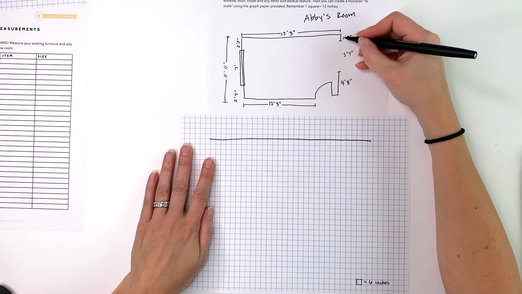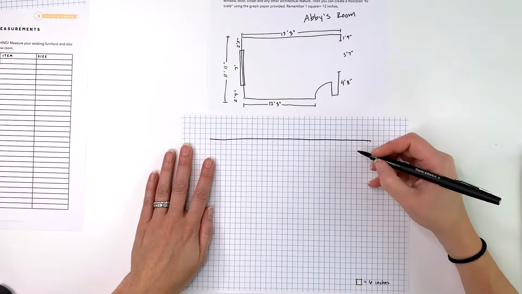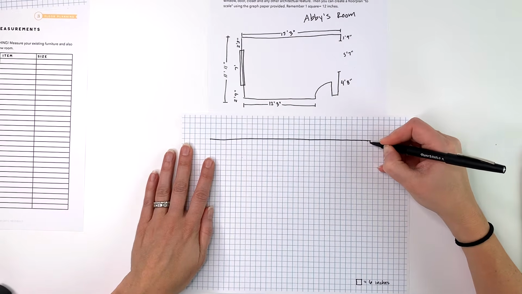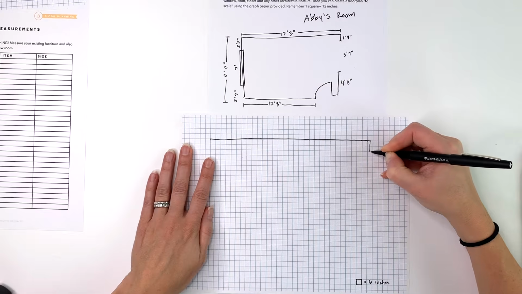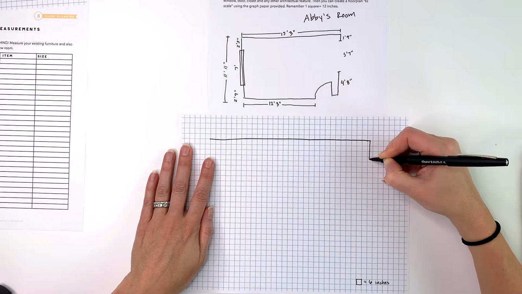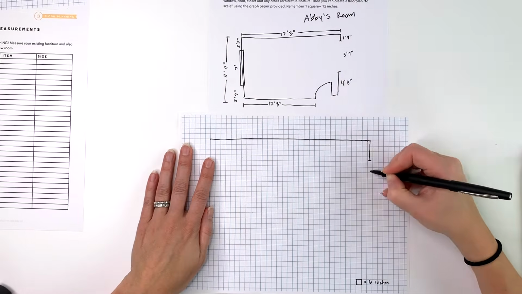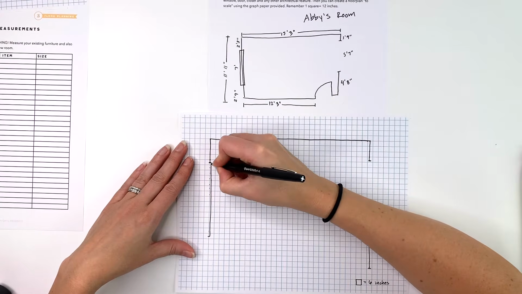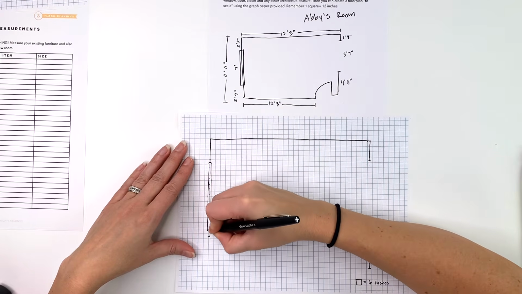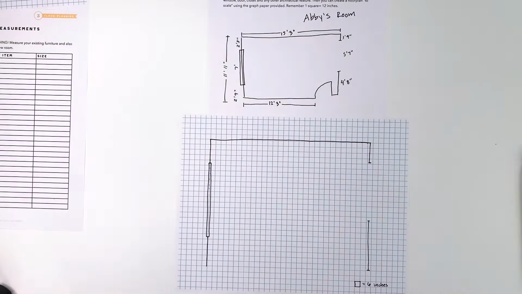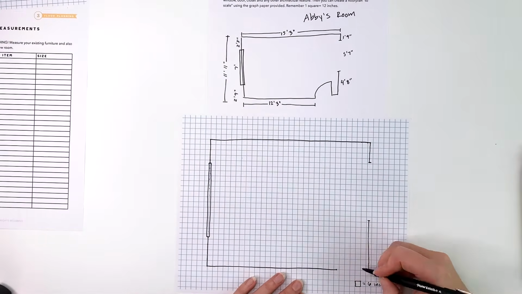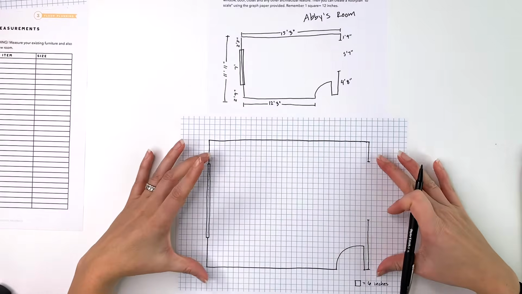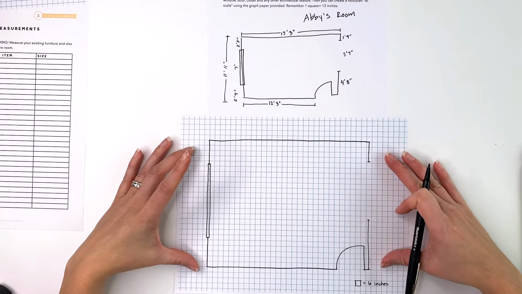Okay. Then this little area right here is going to be 1 foot, 9 inches. So for 1 foot, I need to go down 2 boxes, 1, 2, then 9 inches would be an entire box, and then half a box. And then for the window, I like to do a little box shape, so I know it's a window. The door goes about like that. Okay, so this is Abby's room actually drawn to scale.